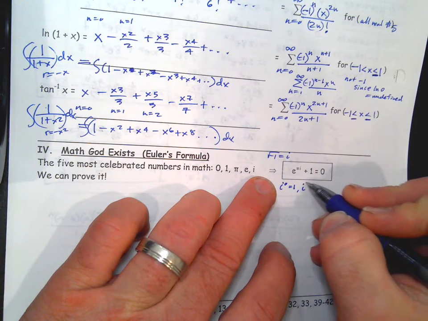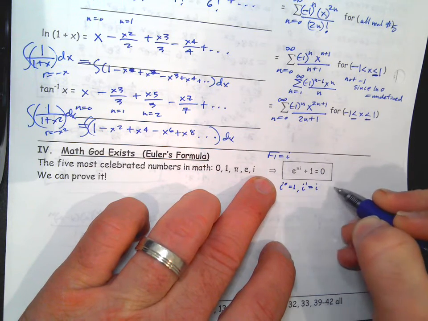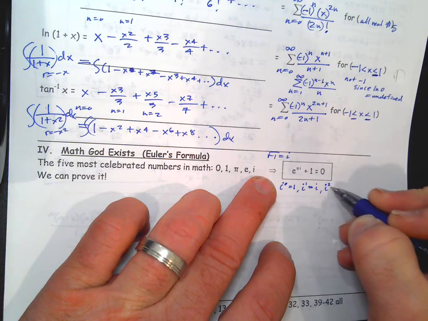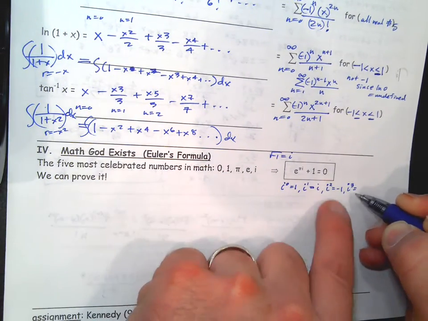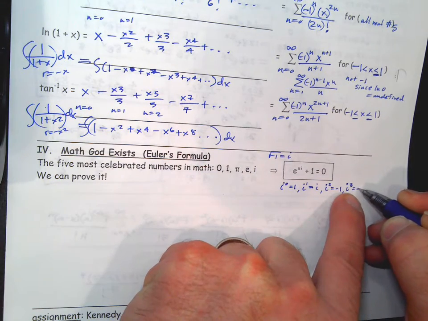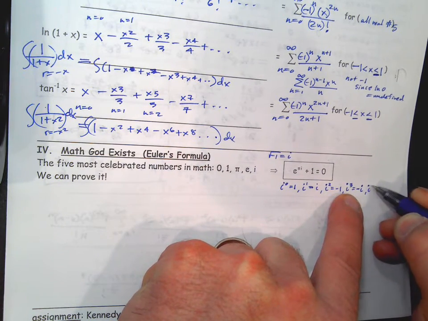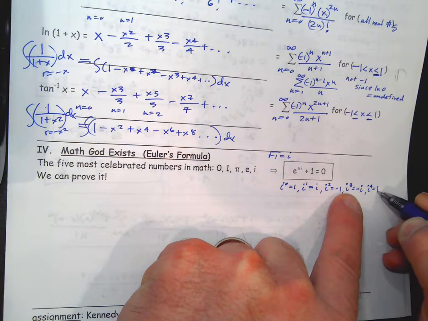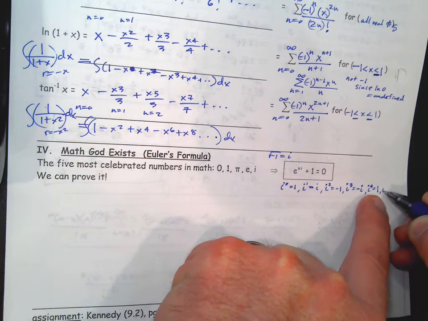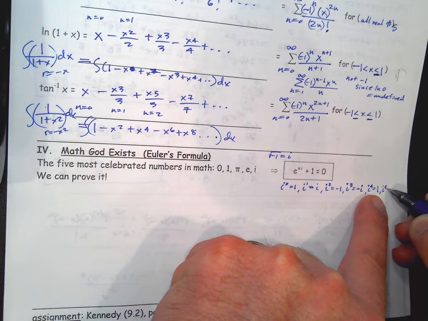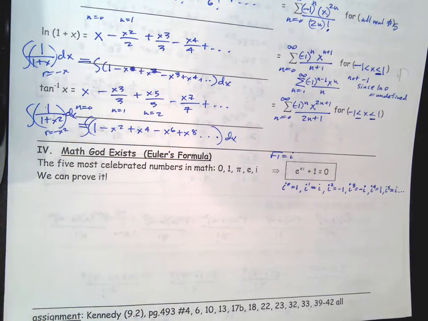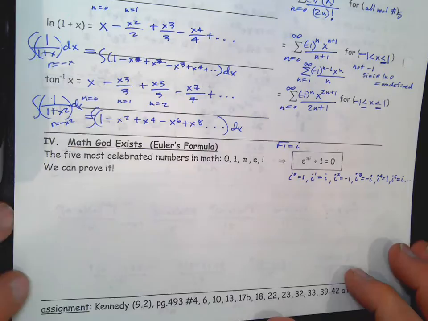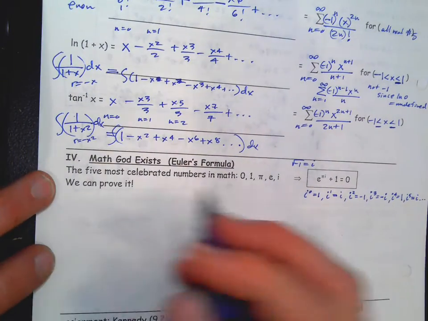I to the 1 is I. I squared is -1. I cubed, multiply that by an I, is negative I. I to the 4th is +1. I to the 5th, we're back where it repeats itself. Okay? So we'll keep that in mind.